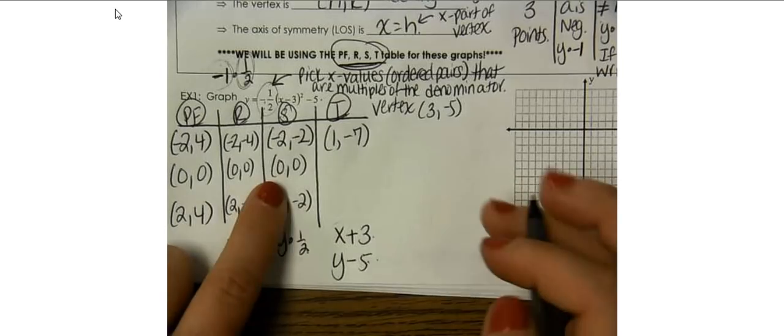the opposite of what I see inside and exactly what I see on the outside. So I'm going to apply -2 plus 3, which is 1, -2 minus 5, which is -7, 0 plus 3 is 3, 0 minus 5 is -5, and 2 plus 3 is 5, -2 minus 5 is -7. I still have symmetry amongst my ordered pairs, and these 3 ordered pairs are the only ordered pairs that I need to plot.